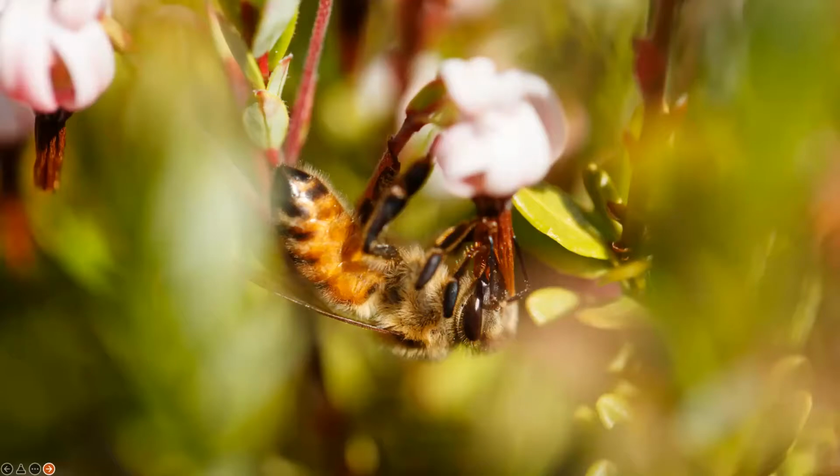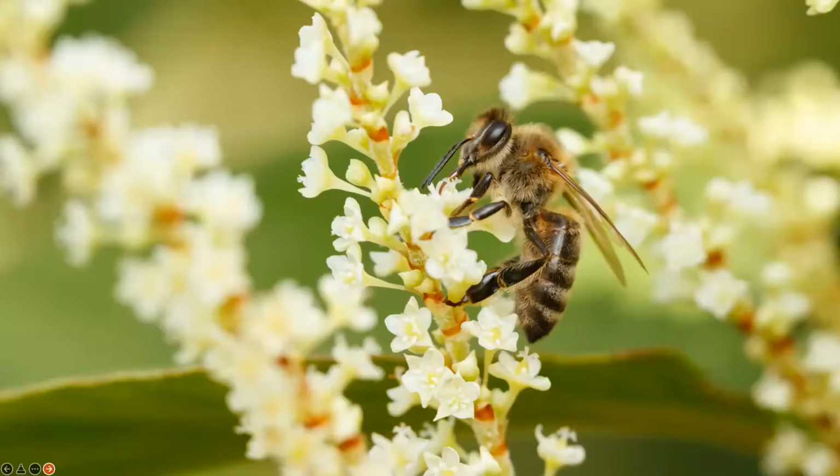Anybody know what this one is? This is the biggest crop in Massachusetts. Anybody know what this one is? This one should be easy, if you write it right here. It's Japanese knotweed. Nice.